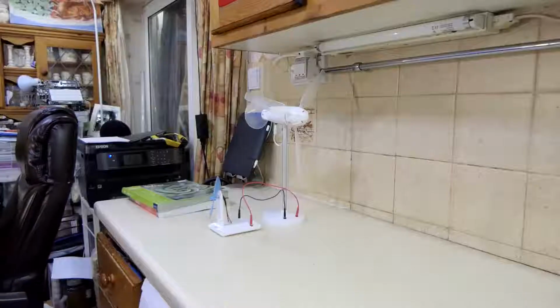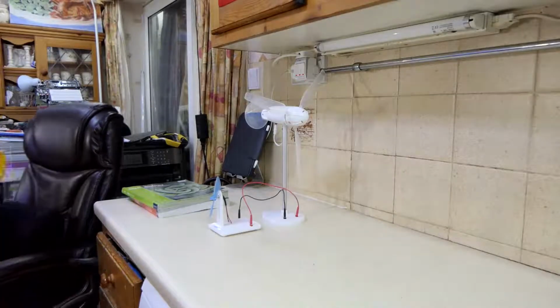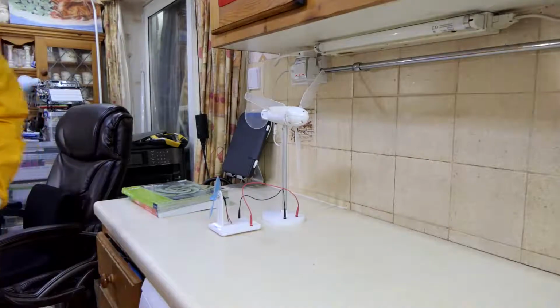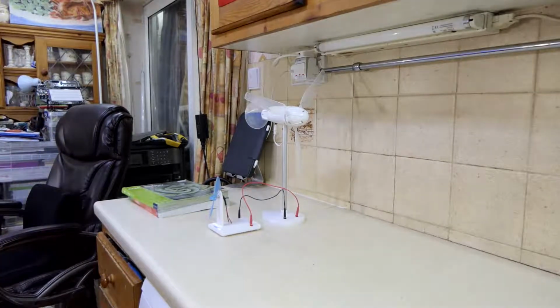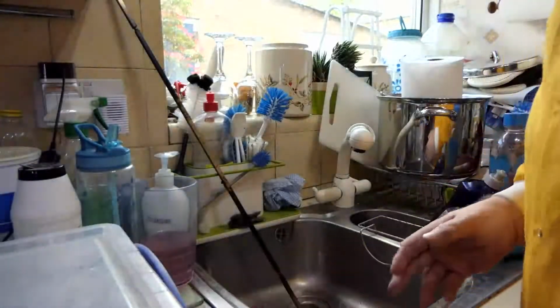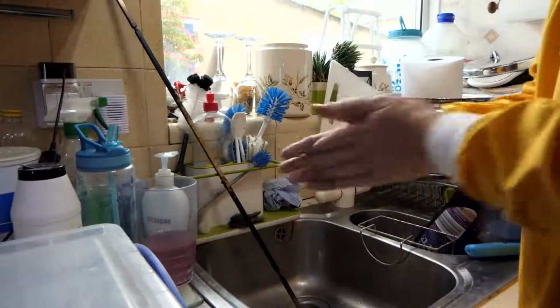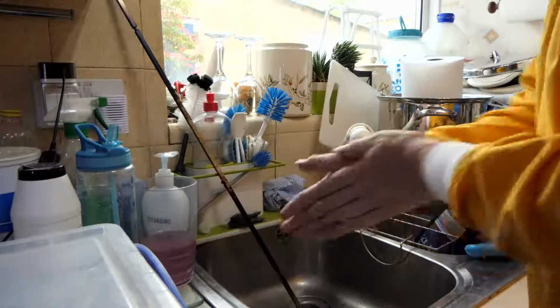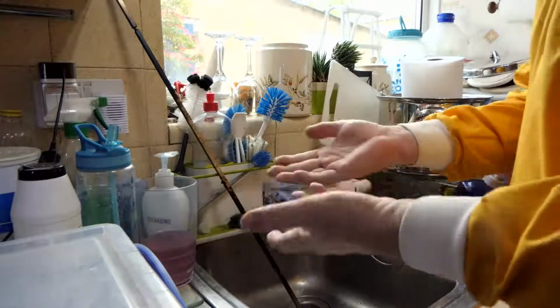Let's have a look at a couple of experiments that might demonstrate this, and one of them is one that you ought to do at home. So let's see what we can do. The first of these experiments is a very easy one, and I'm just going to rub my hands together. And as I rub my hands together, they're getting hot.